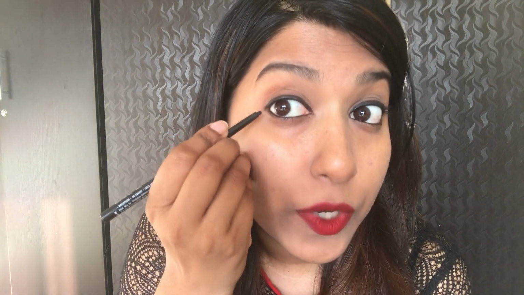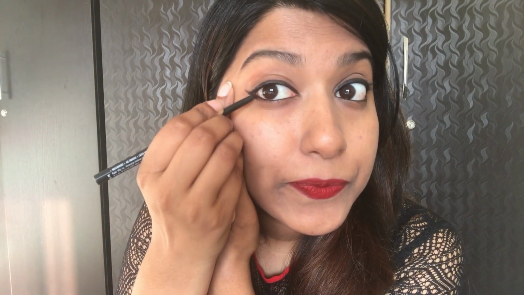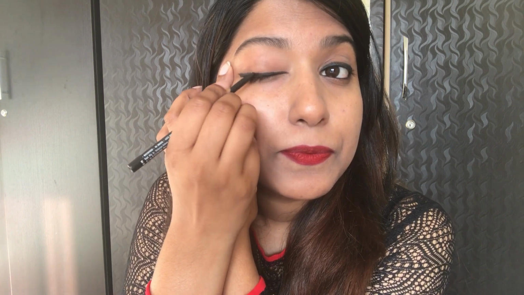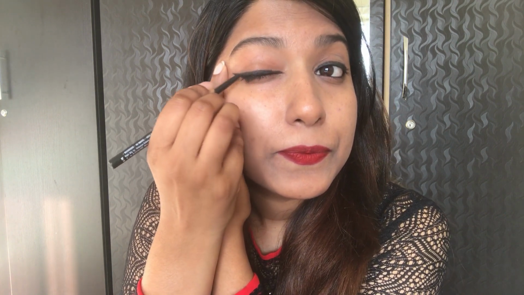So the fourth look is a modification to the third look, and for that I'll be creating a winged eyeliner with the kajal. What I'll do is just create a slight wing. So my fourth look is complete, and this is the winged eyeliner that I've created by using a kajal.